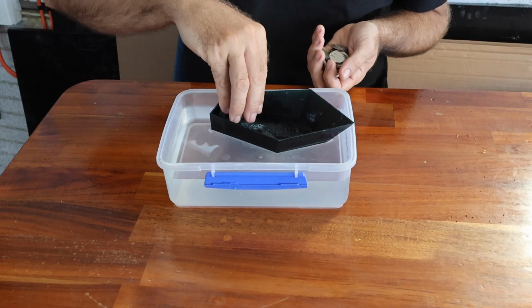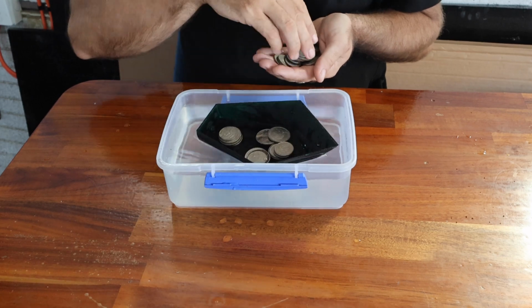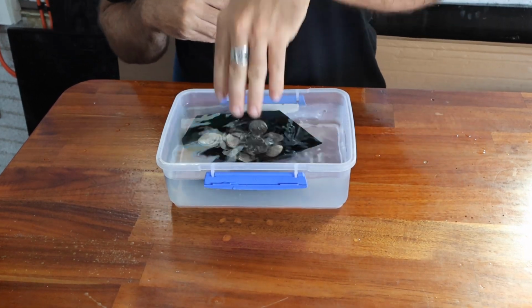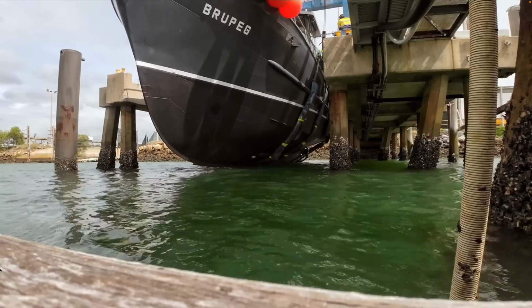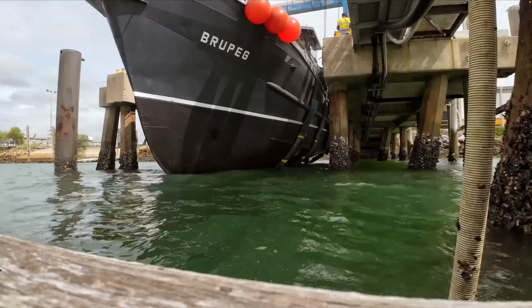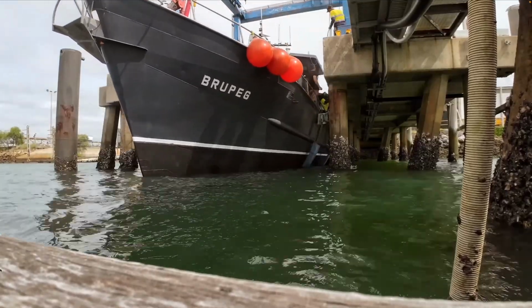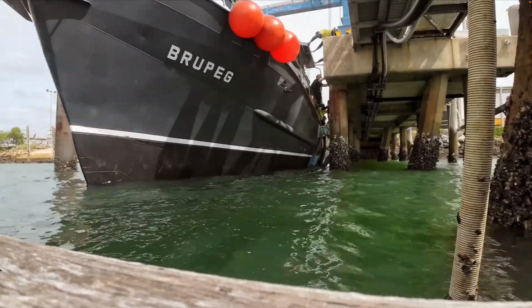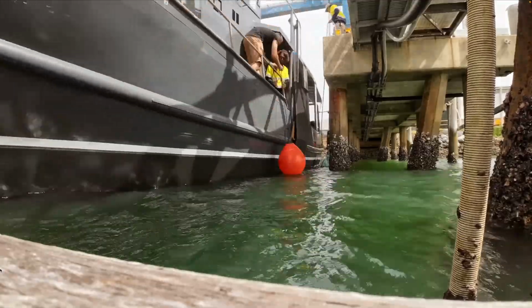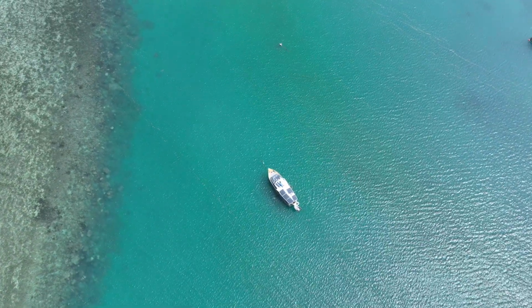Also, if we keep adding weight and eventually reach a density that exceeded water's density, that is 1 gram per cubic centimetre, then the object will sink. Rupeg is also affected by this principle. As we add weight in the form of people, stores, water or food, our overall mass increases. In turn, that makes us sit lower in the water, increasing the amount of water that we displace. But the biggest issue for us is that a higher mass increases our draft, which is the overall amount of boat under the water. And this reduces our access to shallow water.